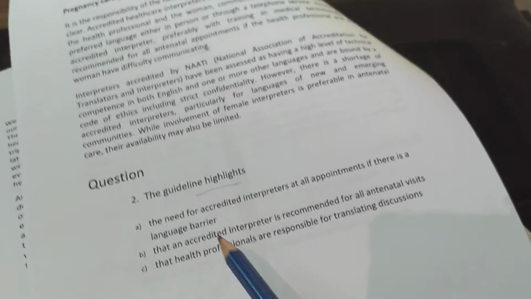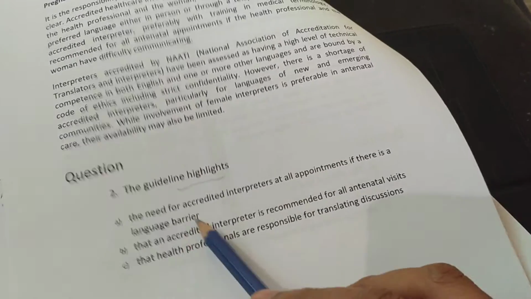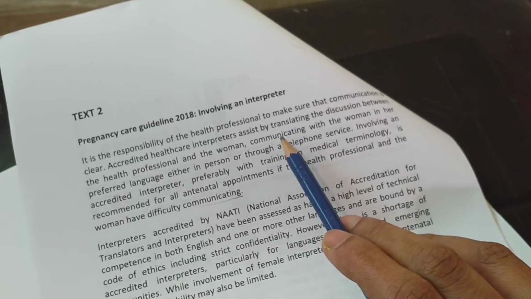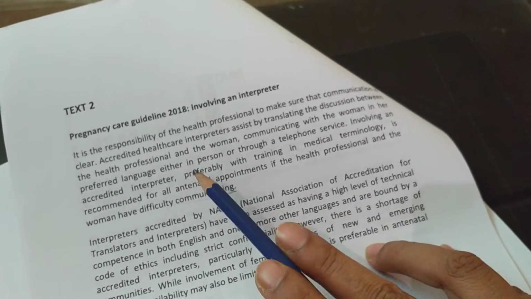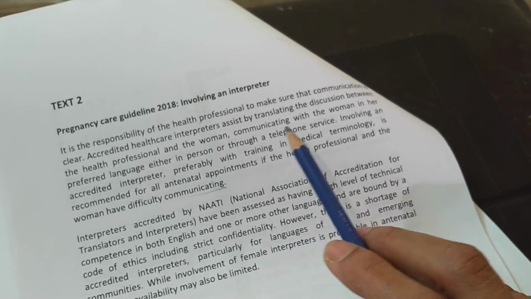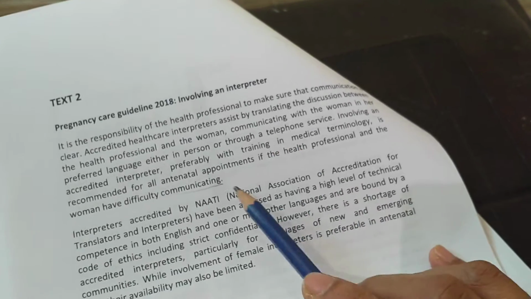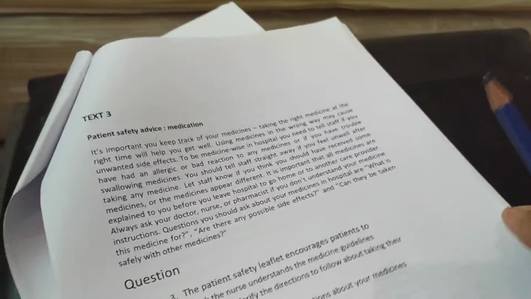Then what is option A? The need for accredited interpreters at all appointments if there is a language barrier. That is mentioned clearly here, by translating the discussion between the health professional and the woman, communicating with the woman in her preferred language either in person or through telephone. So they assist if there is any language barrier. So option A is the correct answer for these two. So let's do another.